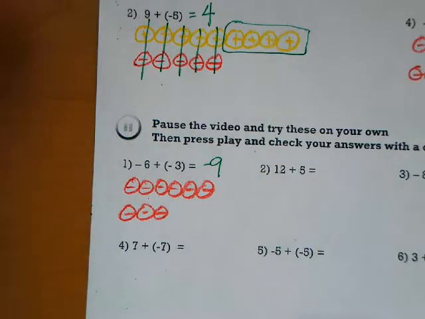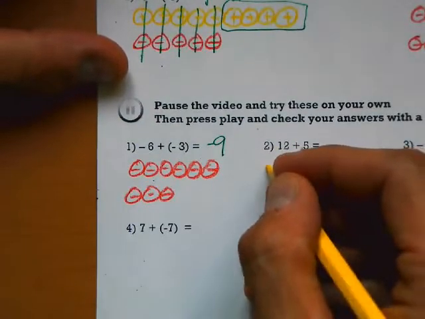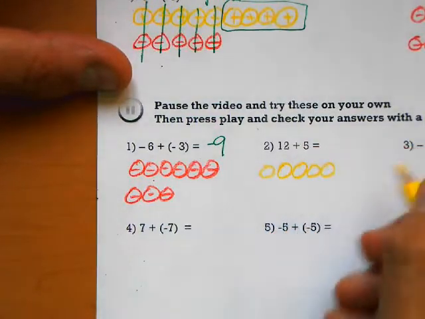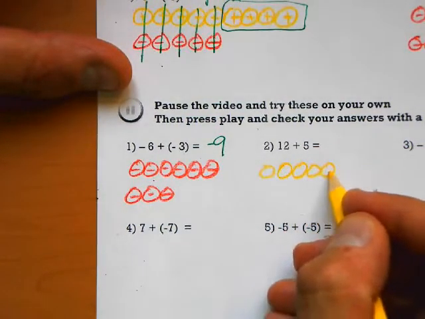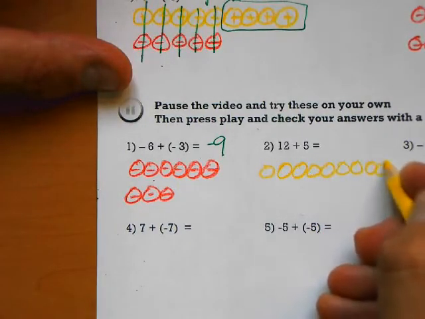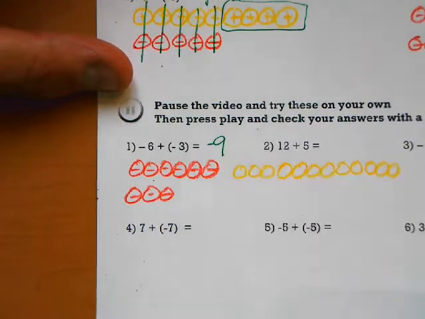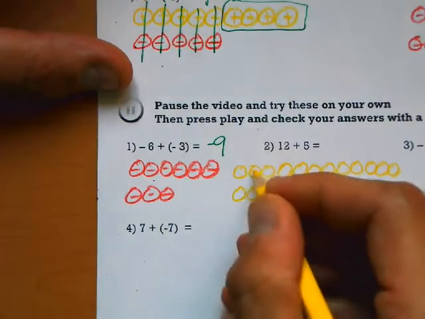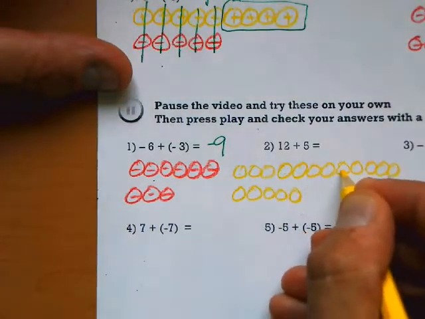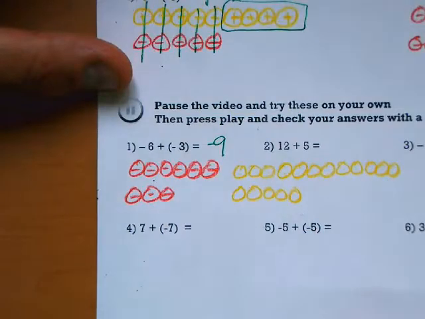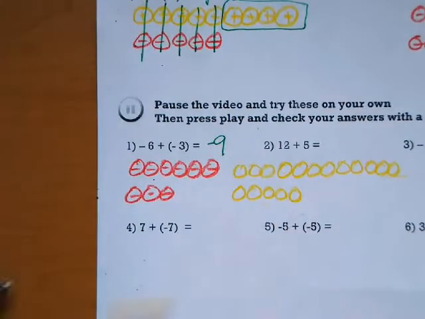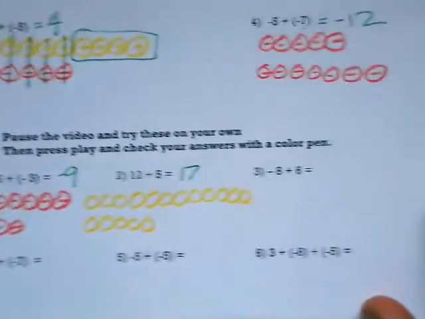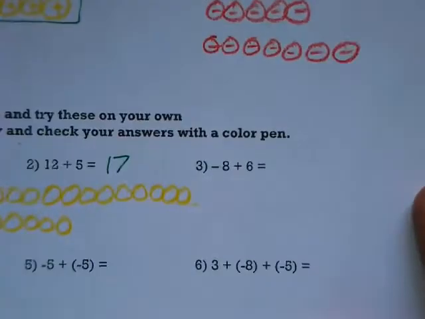Okay, number 2, 12 plus 5. Even though you might be able to do this problem without drawing it out, I'm going to draw it out for you. Okay, that should be 12. Yes, and 12 plus 5, 17.